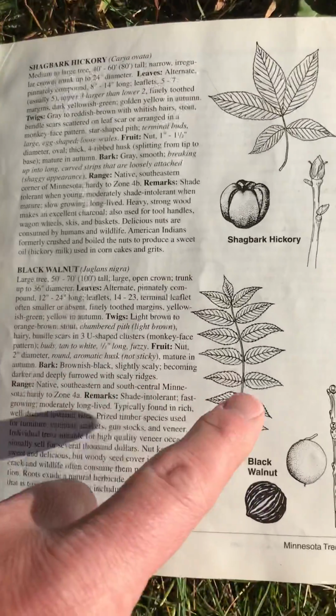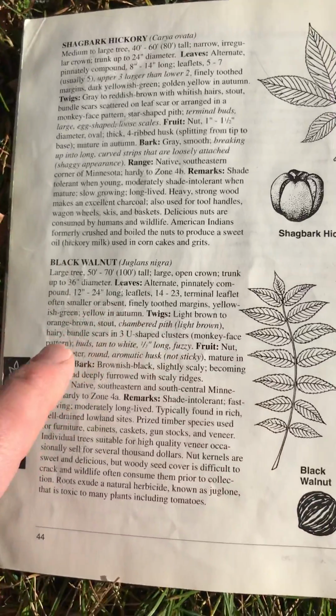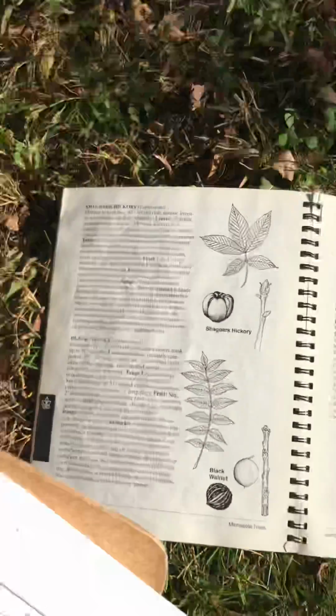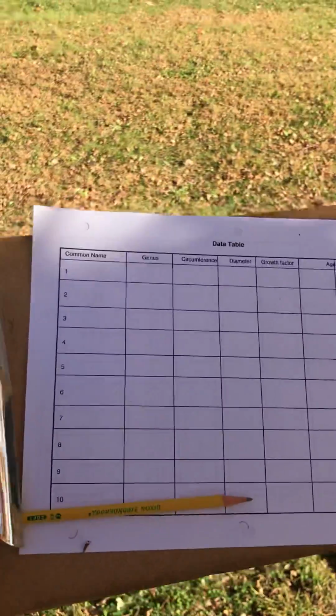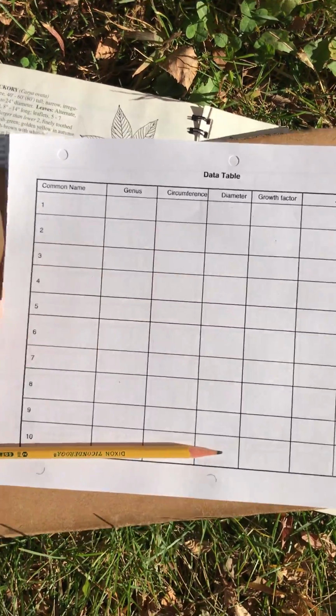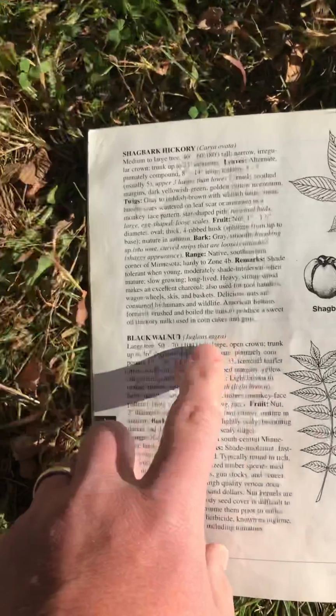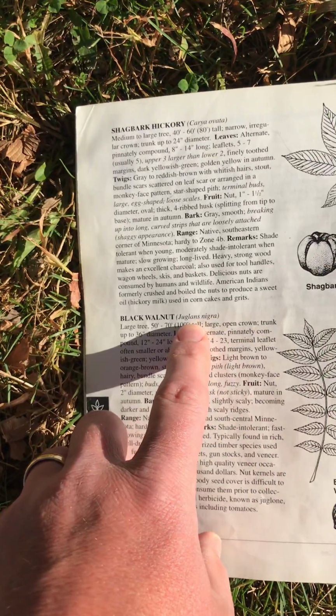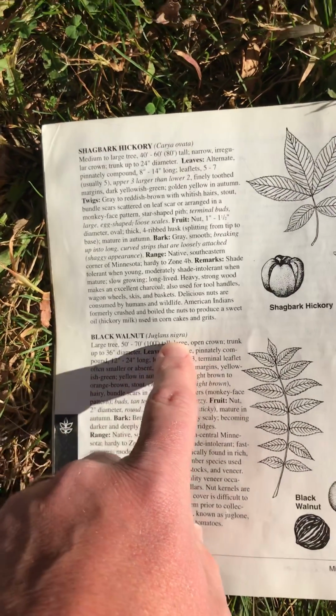And sure enough, there it is. This is a black walnut tree. So then on your data table, you're going to write in the common name, black walnut. The genus name is listed in the ID book here. And for black walnut, the scientific name is Juglans nigra. And nigra, of course, means black.